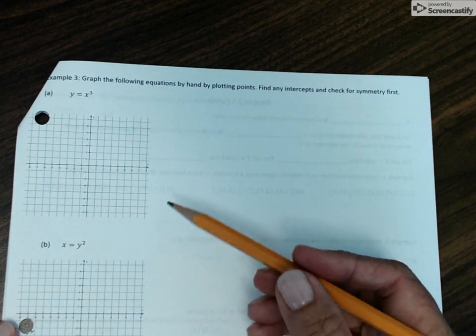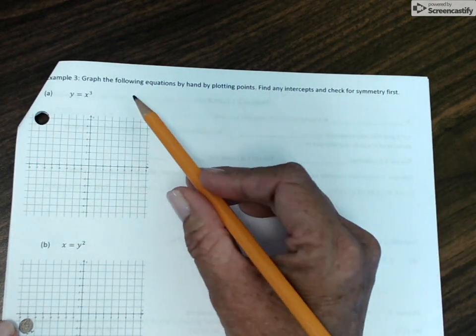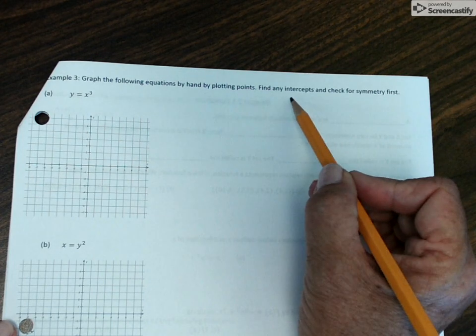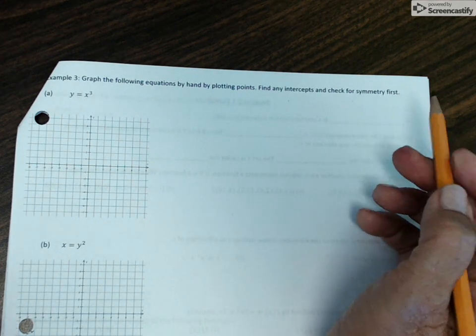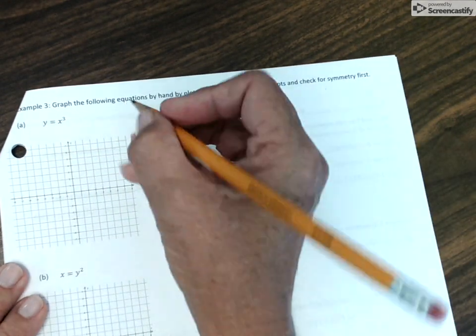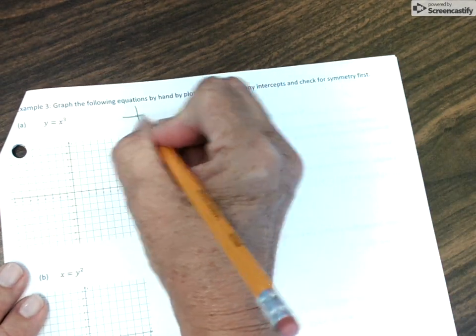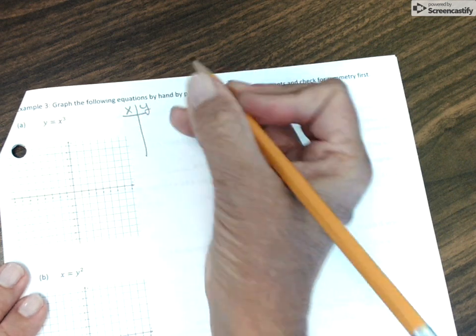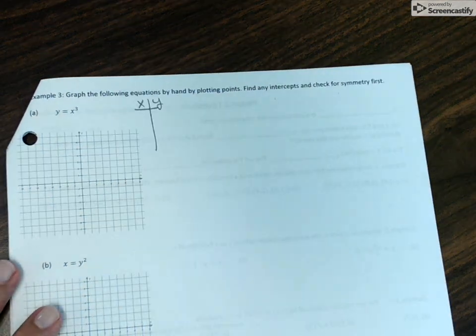I've got 3 different equations and we're going to graph them first of all by hand. We're going to find the intercepts and check for symmetry. Okay, so graphing by hand. The simplest way to do this is make a little table. So our x's and our y's. We're going to put in a couple of points.